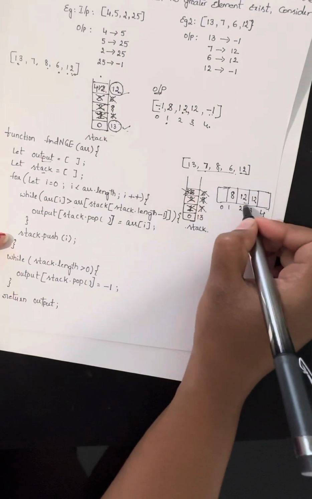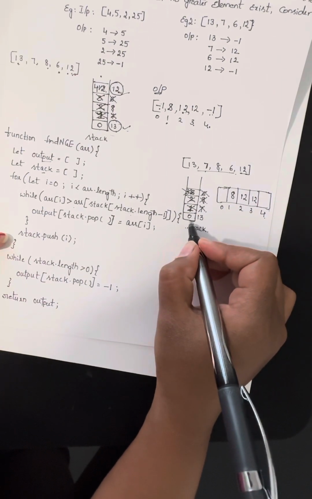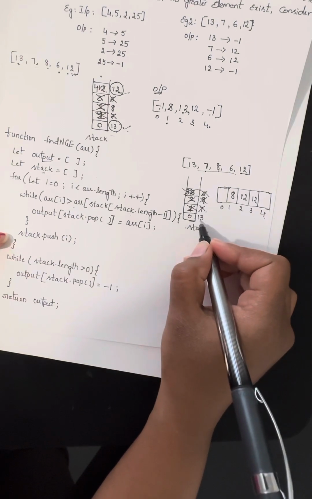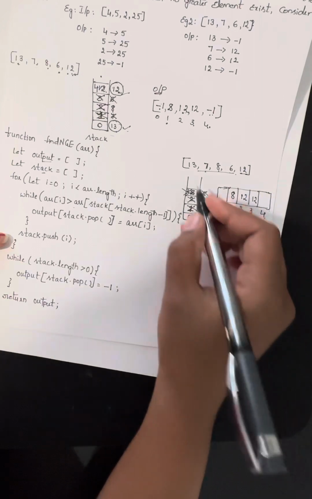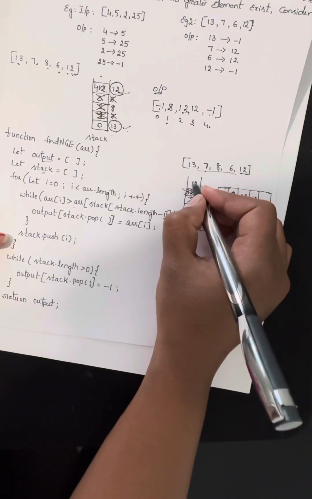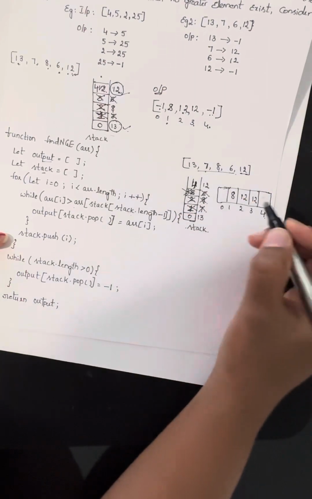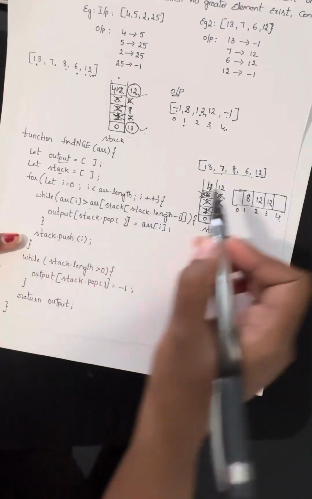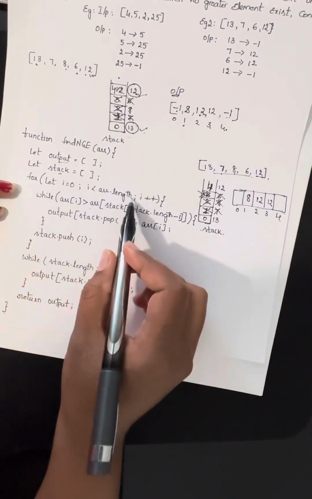Then we go to the next one, which is index 0, and we have 13 here. 13 is greater than 12, so we don't do anything, and we push the index of 12, which is 4, to the stack. Now since we have iterated through the input array, the for loop ends.